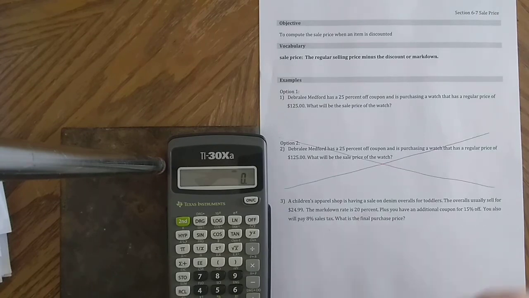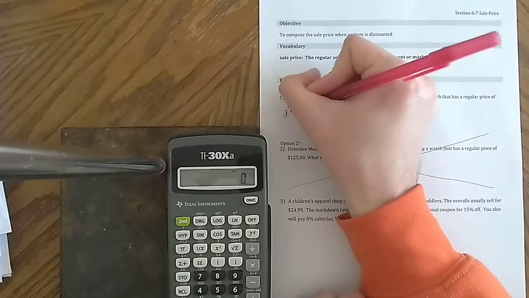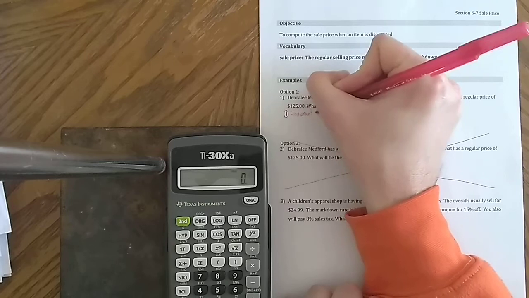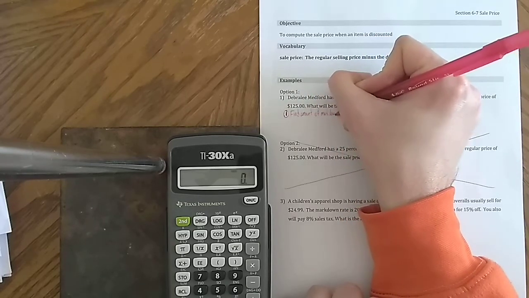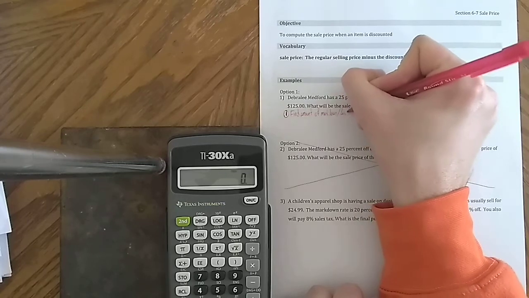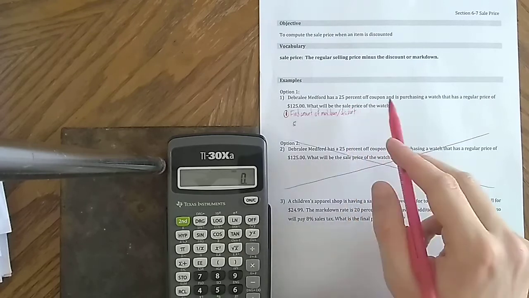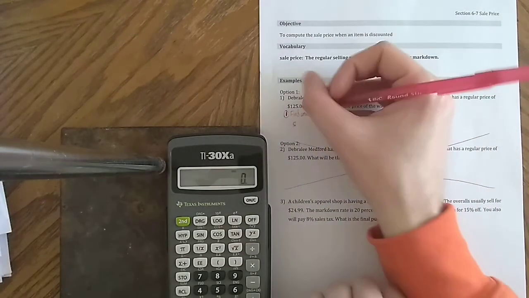The first thing you do is find the markdown, the amount of the markdown or discount, whatever you want to call it. We know it's 25% off of 125, so we need to figure out what 25% of 125 is.